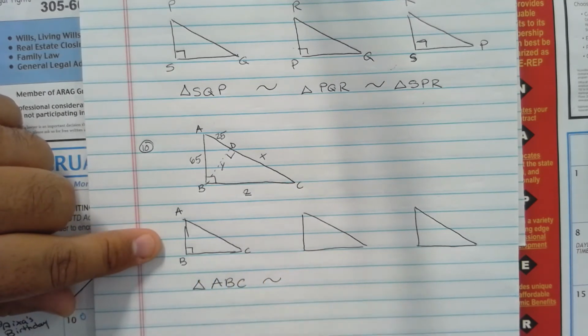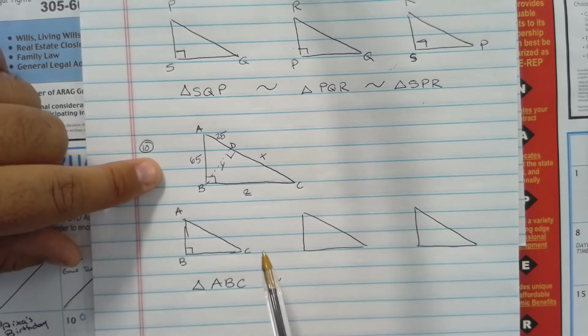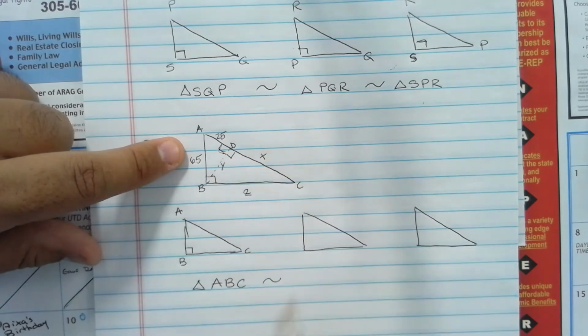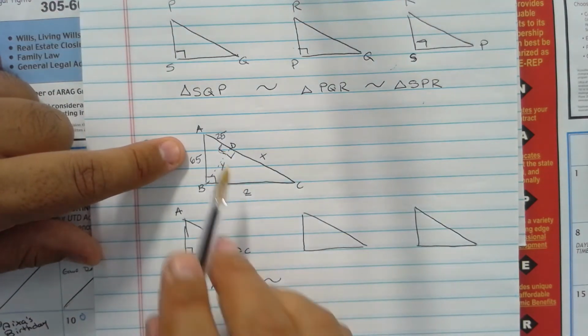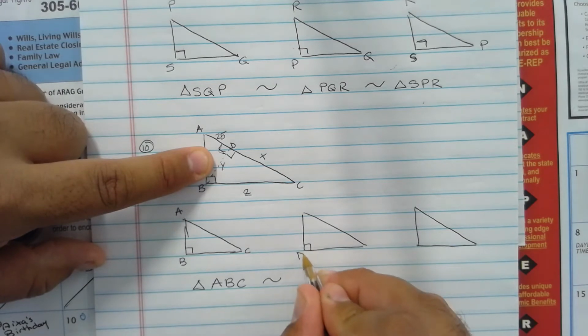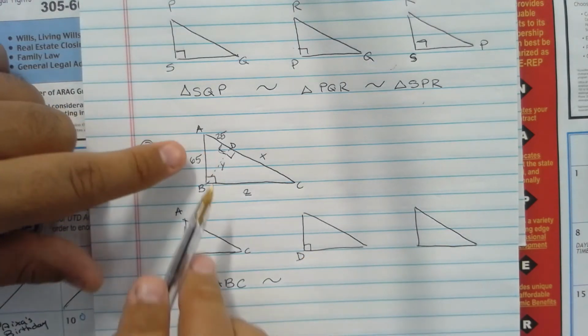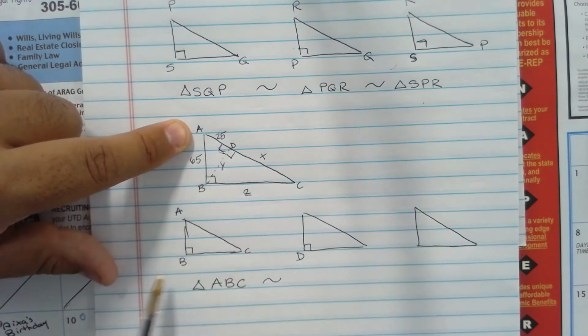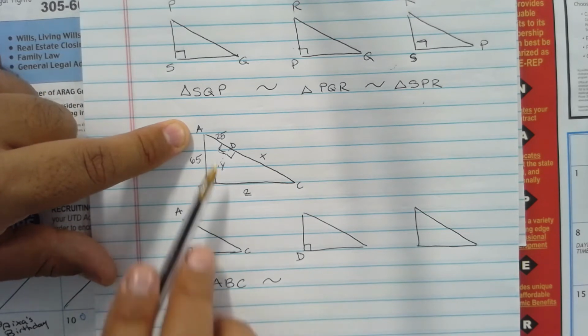So we know triangle ABC is going to be similar to another triangle. Let's take this one over here. We know that this is another right triangle, right? This point has to be what, guys? D. So we'll start off with D here. What does this triangle have in common with this one on these angles over here?